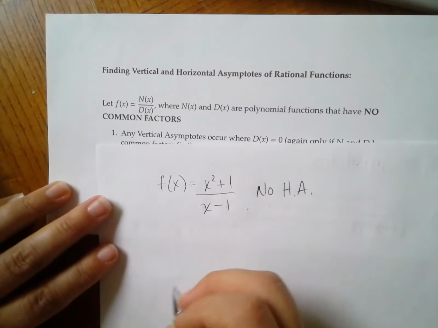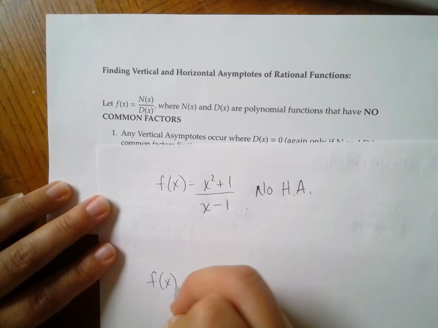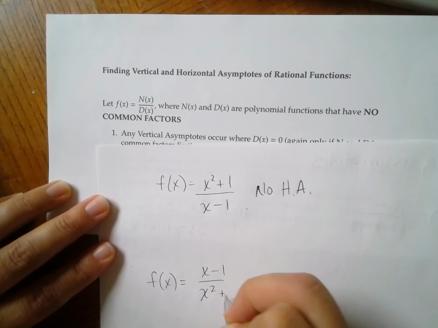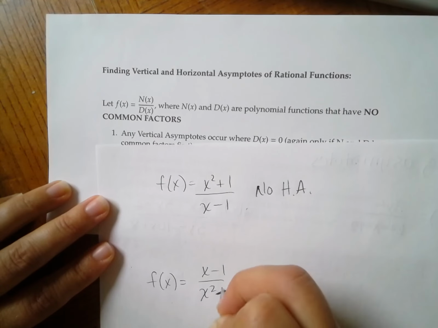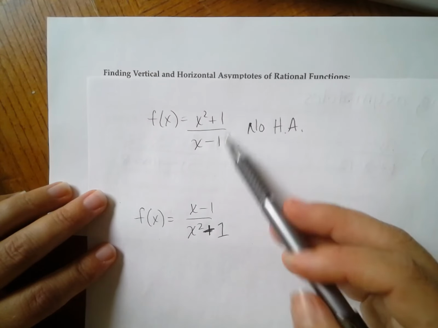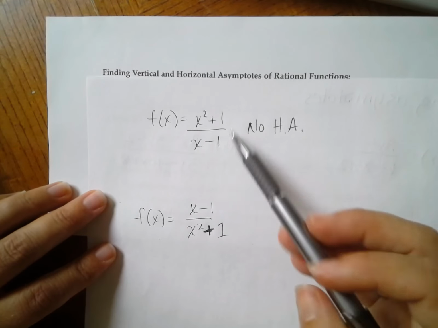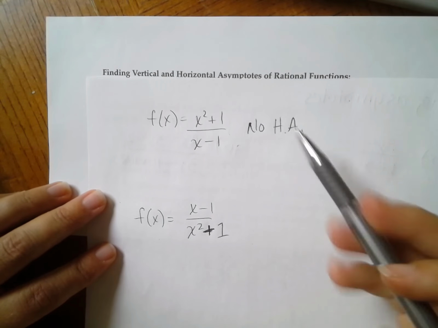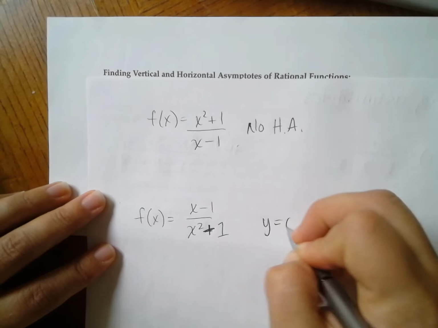An example of that: I'm just going to flip my function, the reciprocal of this. So now I have the bigger power on the bottom. So this ends up giving me an automatic y equals 0.